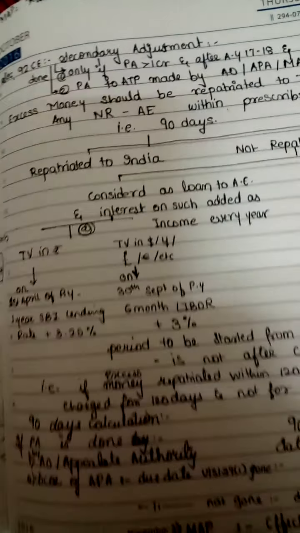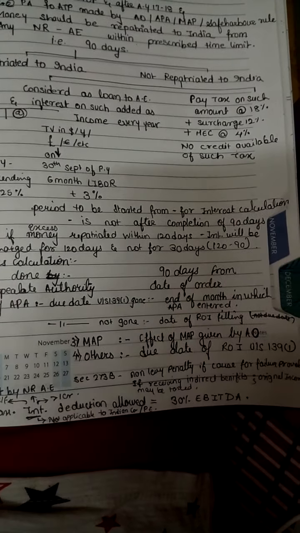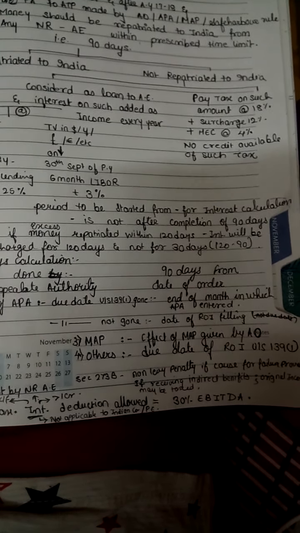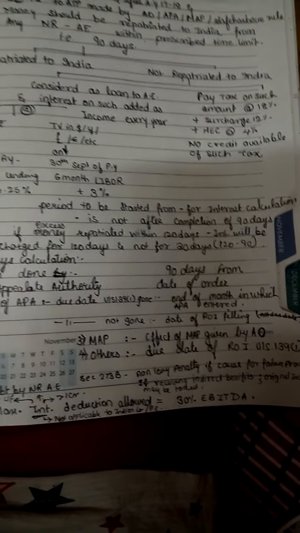If the adjustment is done by MAP, then the effect of MAP is given by the AO, and in others, the due date of filing ROI under section 139(1). These are the dates from where we have to calculate 90 days, which is the available time for repatriation of the excess money from our associated enterprises.